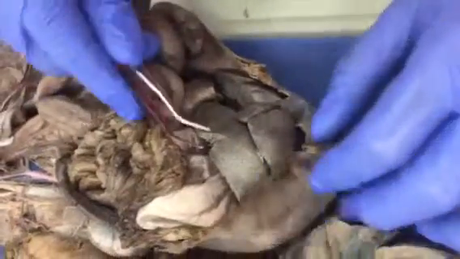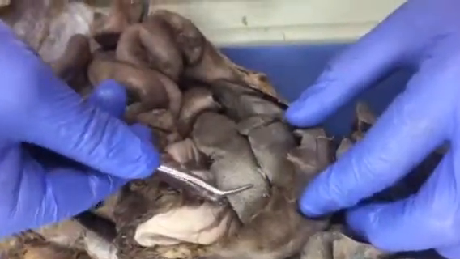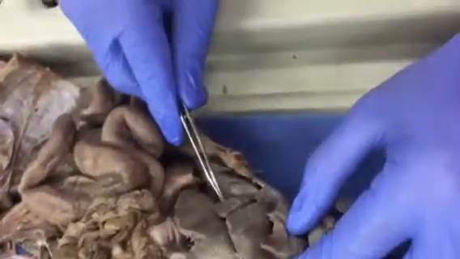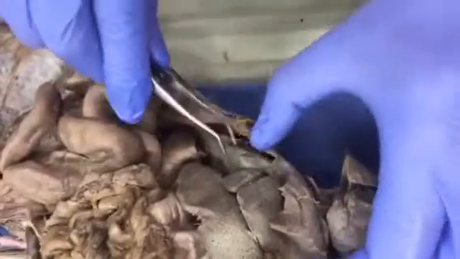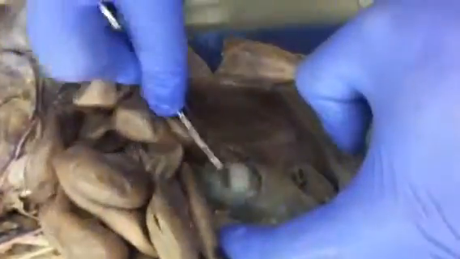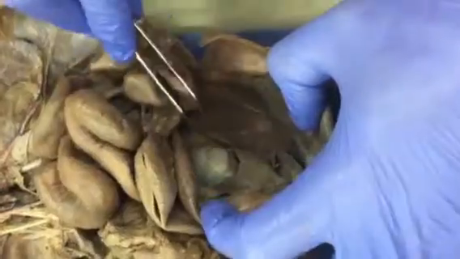This is the falciform. This would be your left lateral, left medial, quadrate, right medial, right lateral, and then your caudate is located down here, right by your kidney.